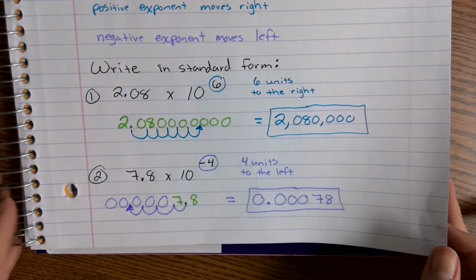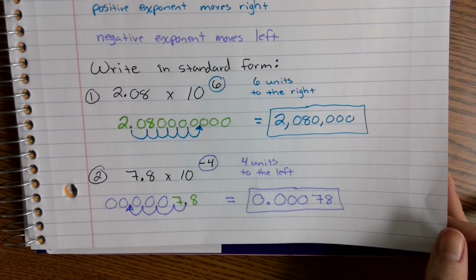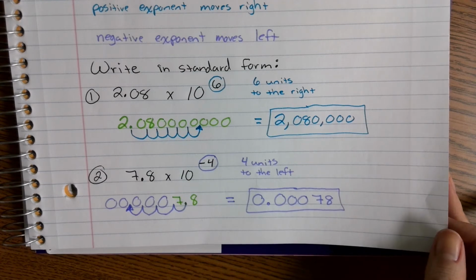Okay, let's go on to the next page, page 85. We're going to do the reverse. We're going to write into scientific notation now.